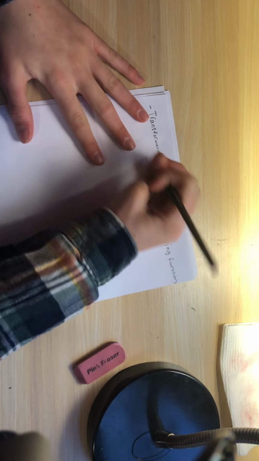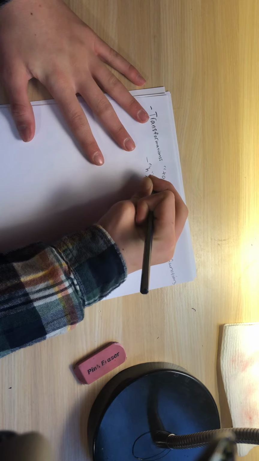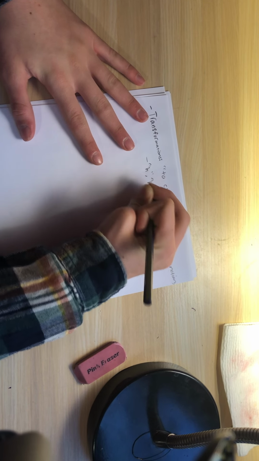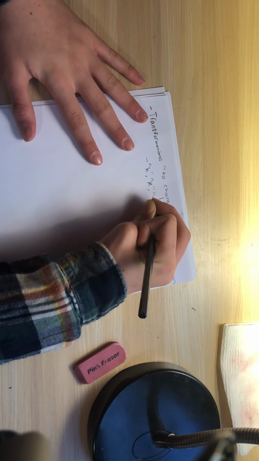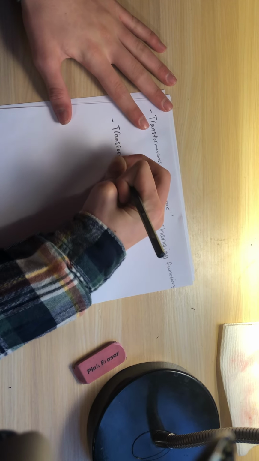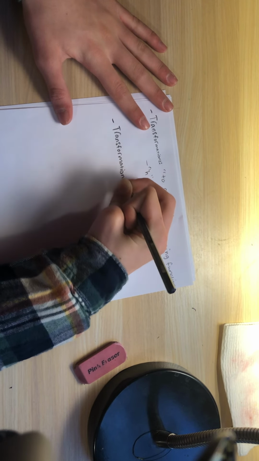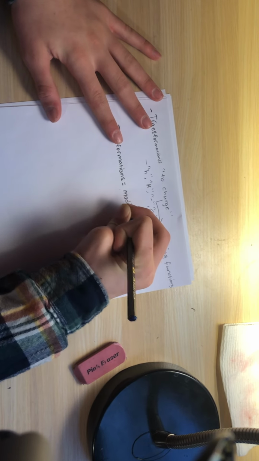So the four symbols used for transformations are H, K, this dash mark, and A. So, transformations are basically modifications to the parent function.